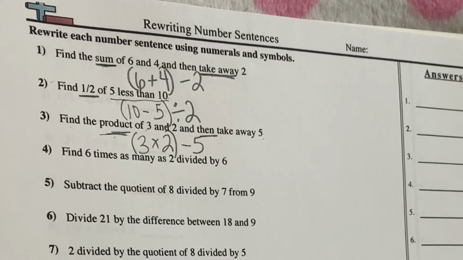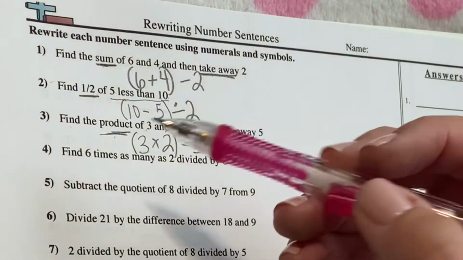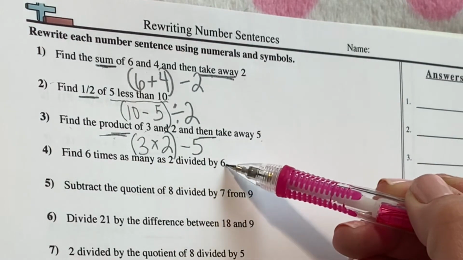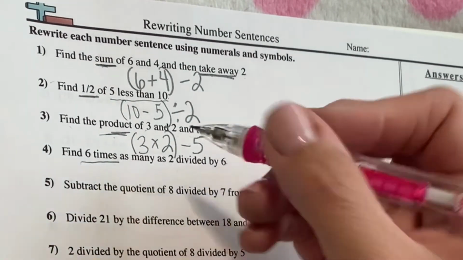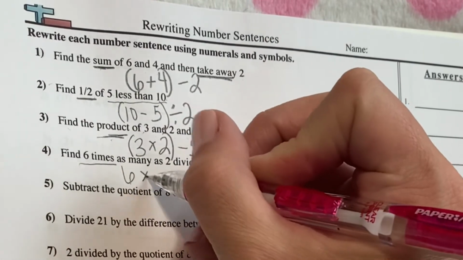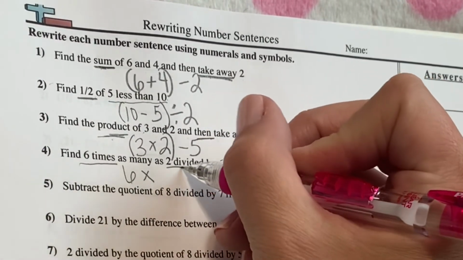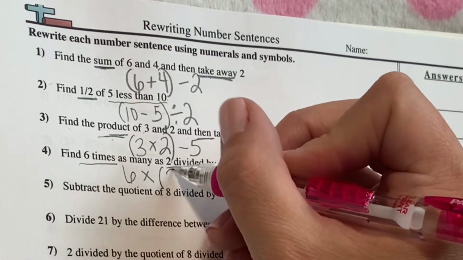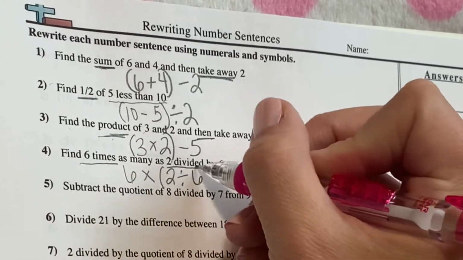Find 6 times as many as 2 divided by 6. So 6 times as many as, and then we'll group this together, 2 divided by 6.